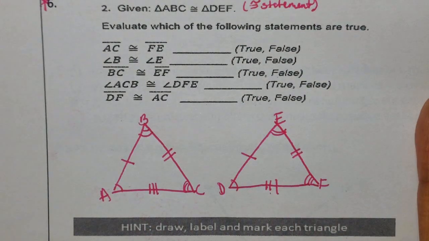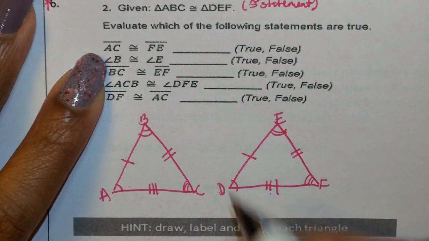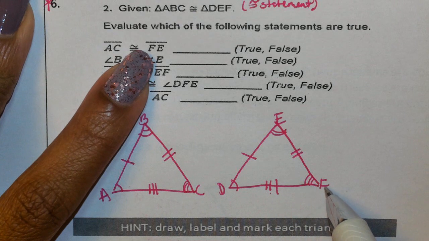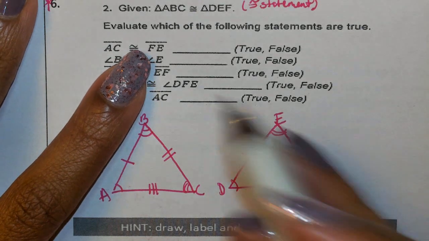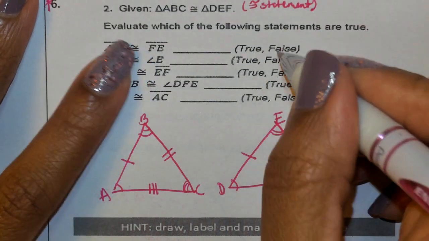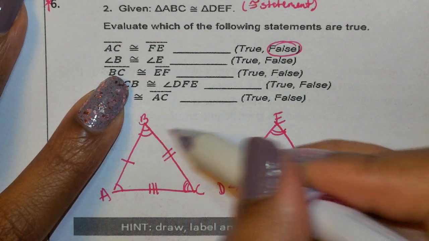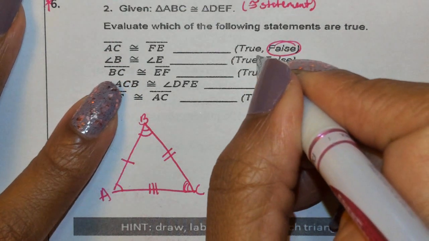And now that I have this drawn, I should easily be able to determine whether each one would be true or false. So when I look at line segment AC, it has 3 markings, and I look at line segment FE, it has 2 markings. Based off of that, I know that it cannot be true, so it must be false. Okay. I look at angle B with 2 markings, and I look at angle E with 2 markings, and I know for sure that that one would be true.